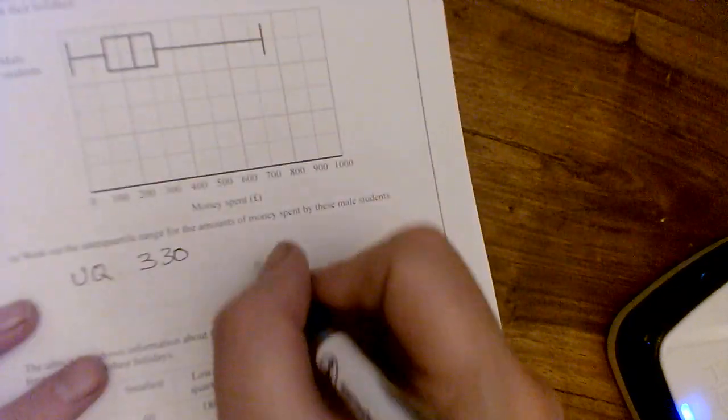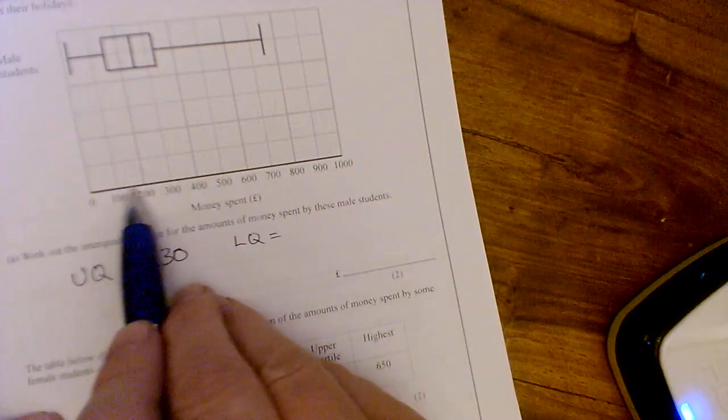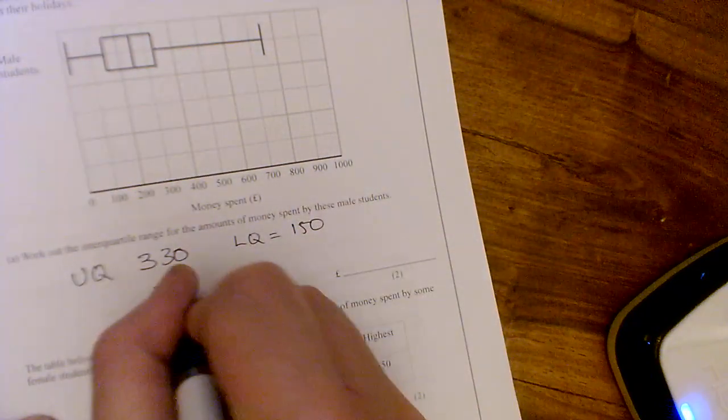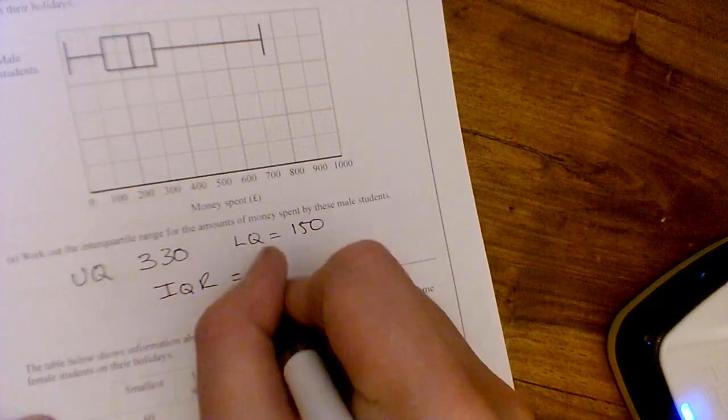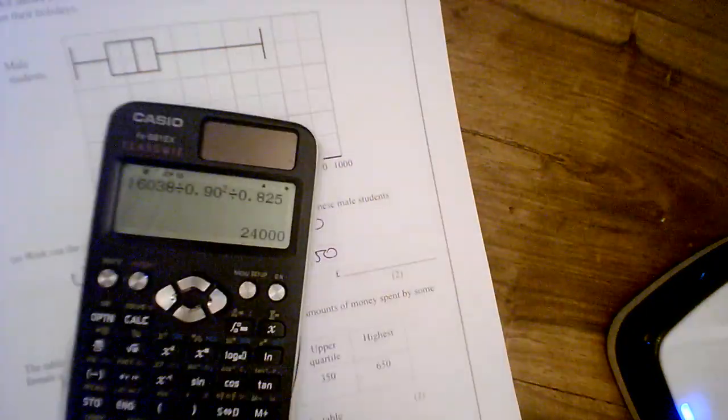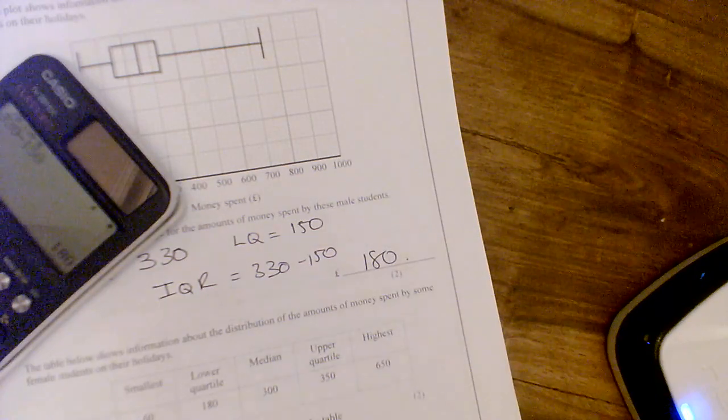And then the lower quartile, looking at that one, looks like halfway between 100 and 200, isn't it? So it's 150. And the interquartile range, the IQR, now is just 330 take away 150, which equals, you calculate out, 330 take away 150 is obviously 180, isn't it? But just double check on your calculator and you get the 180.